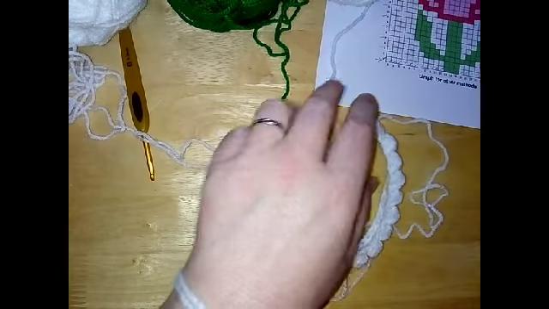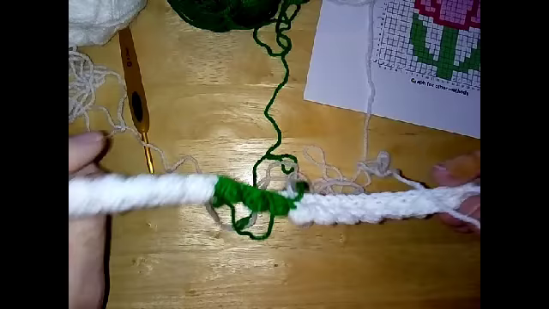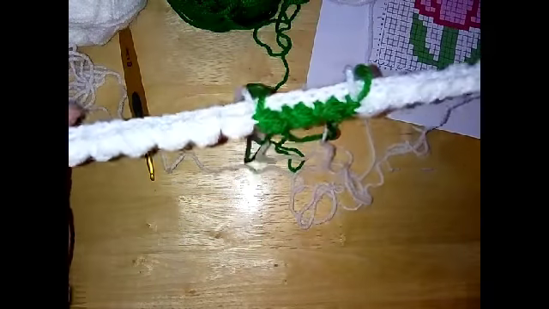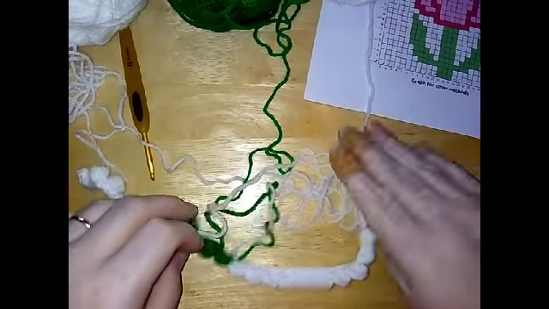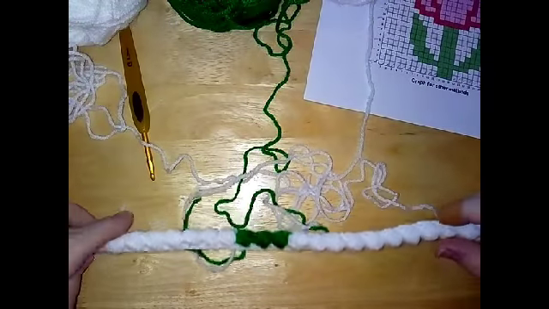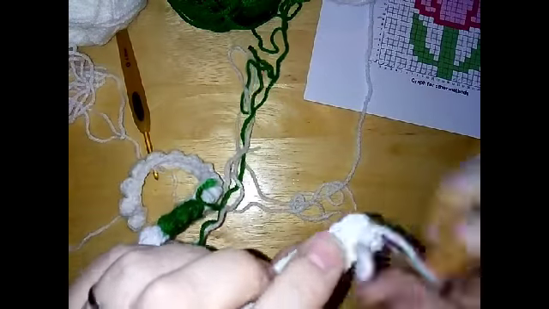So you will possibly need your graph to follow back if you can't quite tell what stitches you've got. But you should be able to tell what colours you've got. If you're doing a graph where the colours are very, very close together, you might want to refer to the graph again. Okay, so we're going to work back along our row.